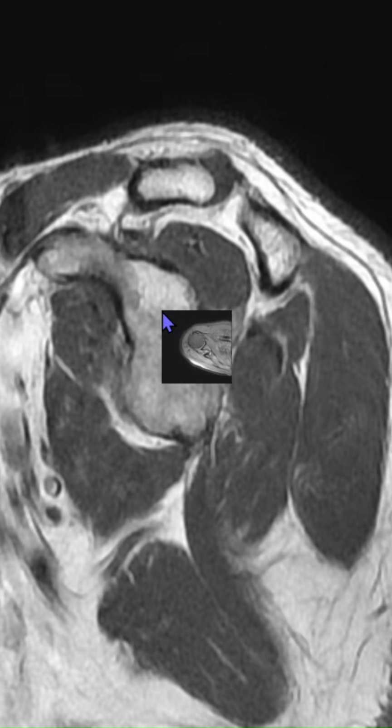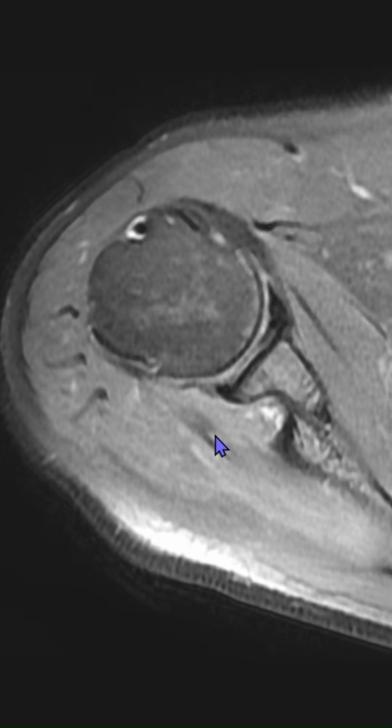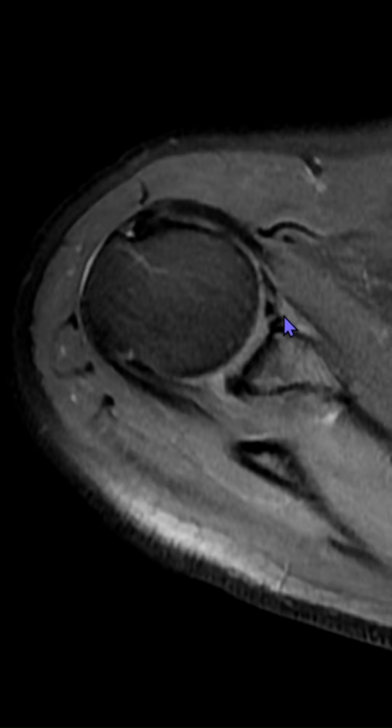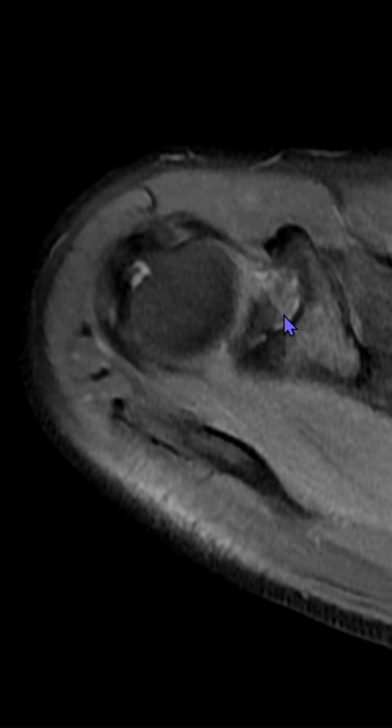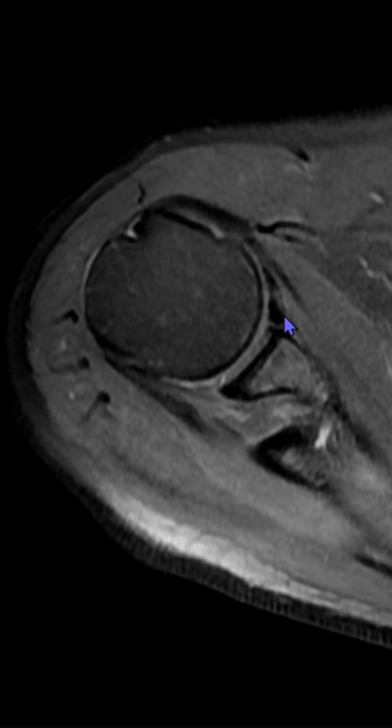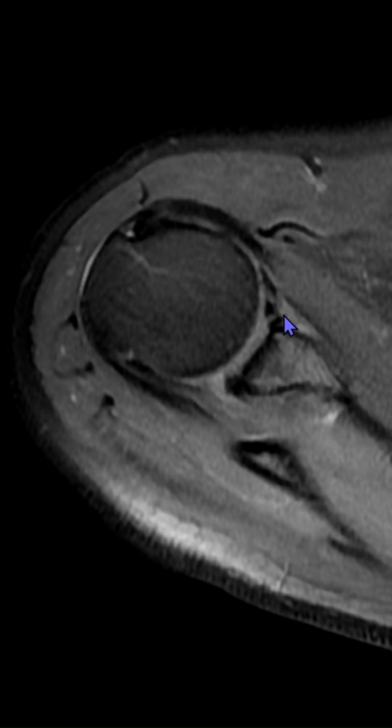So brachial plexitis is one of the causes which can cause this type of appearance in a patient who has been complaining of pain and no restriction of the movements. So don't ever forget to look at the muscle bellies even when everything else appears normal.